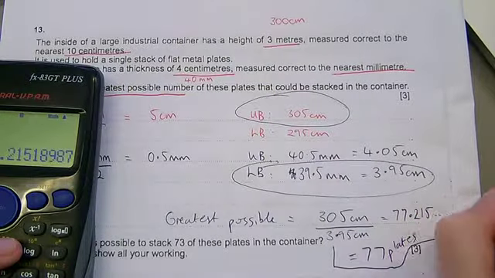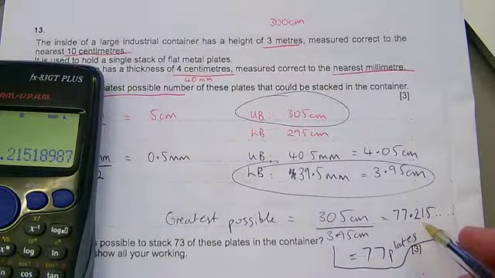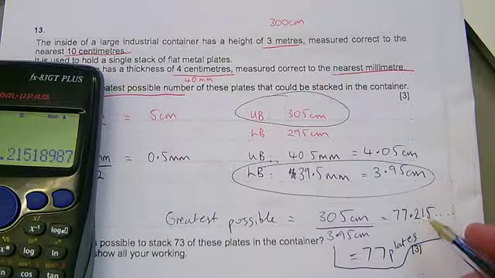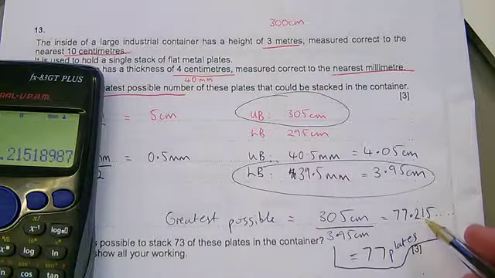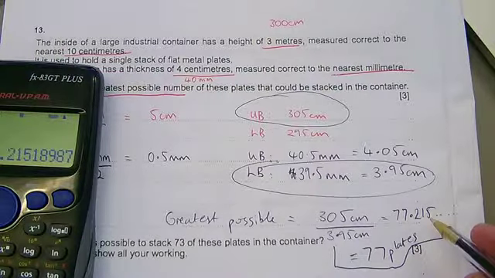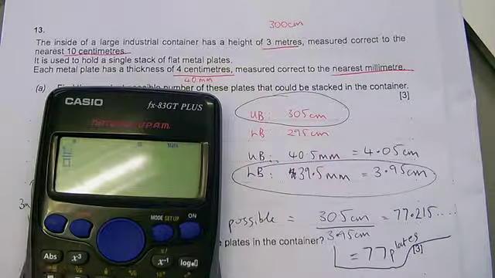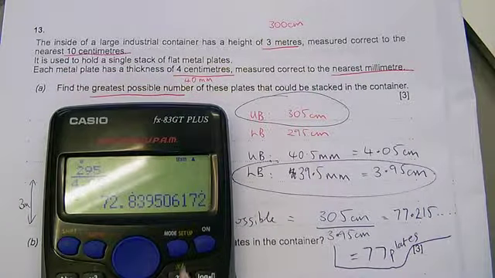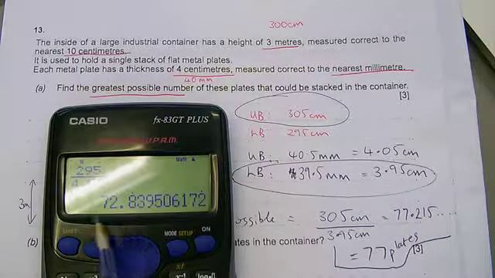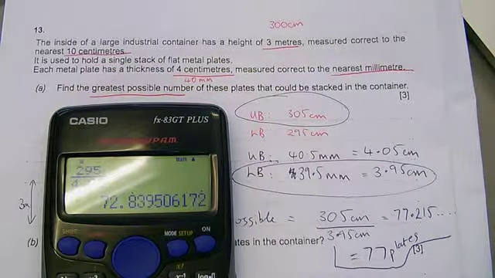Okay. What if that had been 77.5? Still 77, even though it would have rounded up. You're saying, look, I can fit in 77 and a half plates, but you can fit in 77 then. You can't fit in 78. Okay? If I went and did the other measurements, if I did it as 295 over 4.05, you get 72.8, so I can fit in 5 less plates if it's the other way around, okay? All good? That's not the next question. Oh, is it really? Yeah.